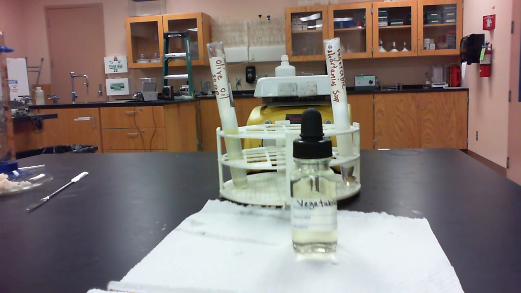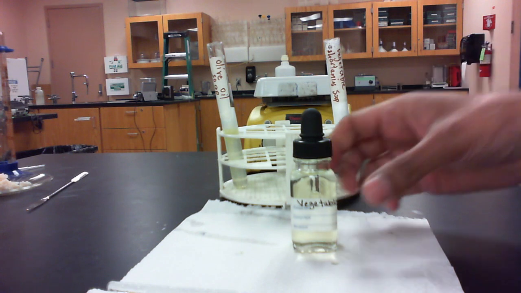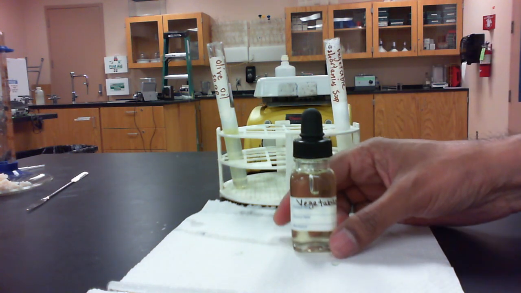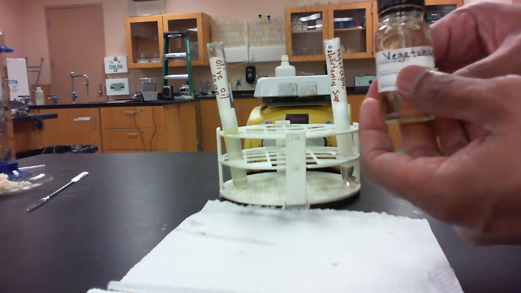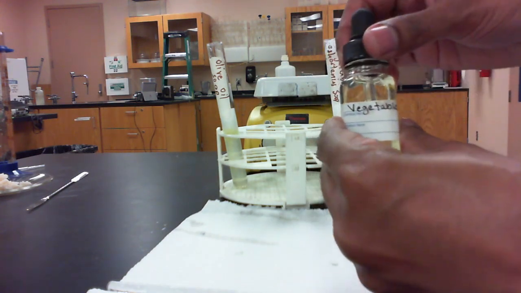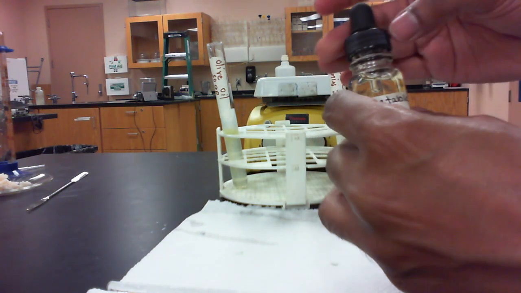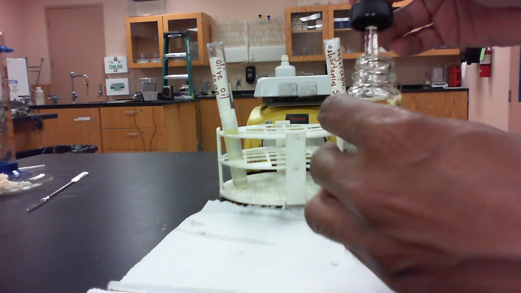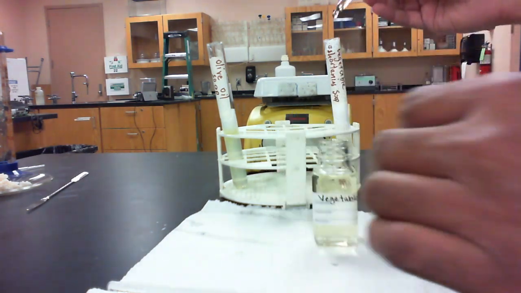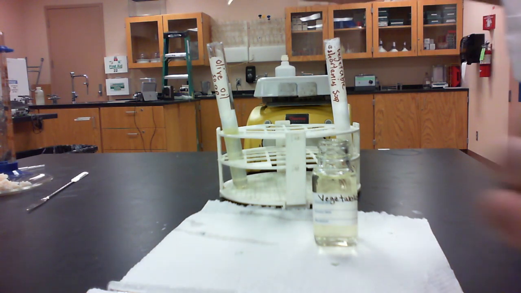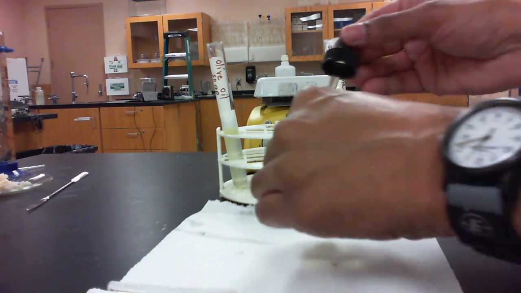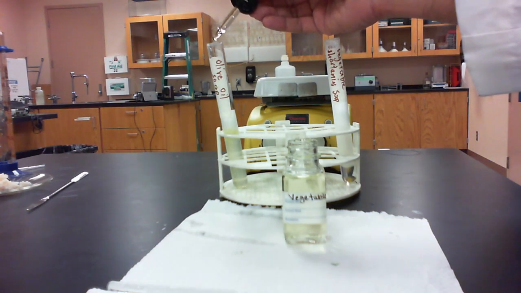Okay, and the last test we're going to do to compare these two different soaps is to see how they interact with vegetable oil, which is kind of going to be a substitute for our grease today. So we're going to add 5 drops of vegetable oil to each of the soap solutions, and then we're going to shake it up to see what actually happens. So 1, 2, 3, 4, 5. 1, 2, 3.